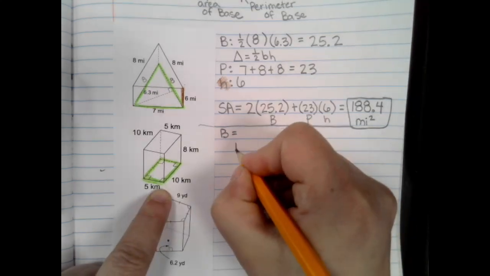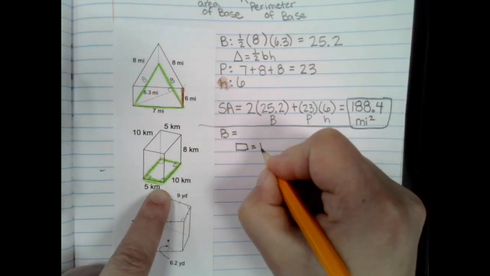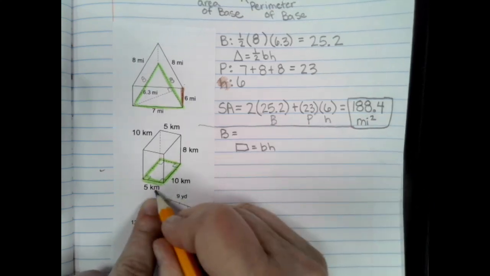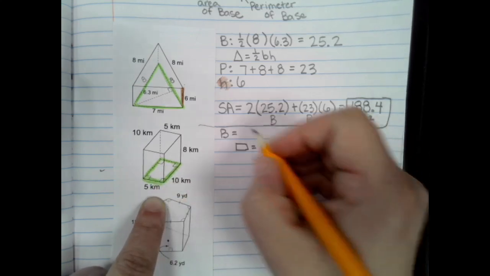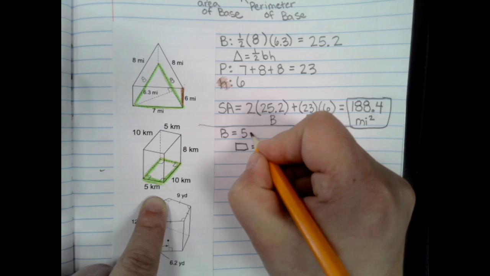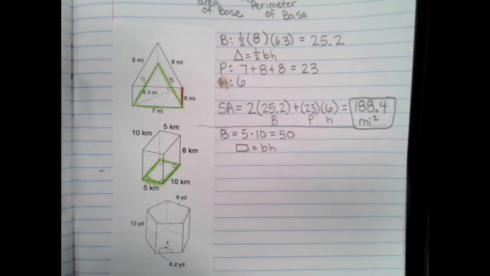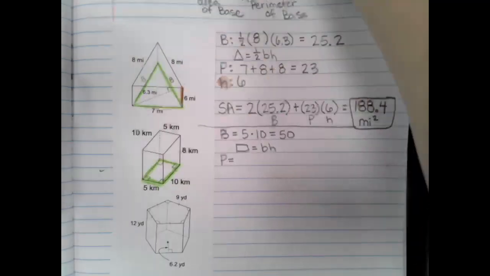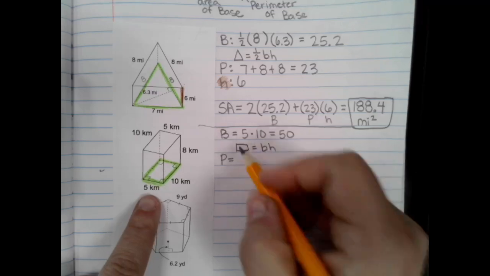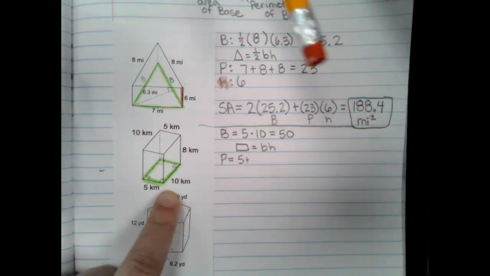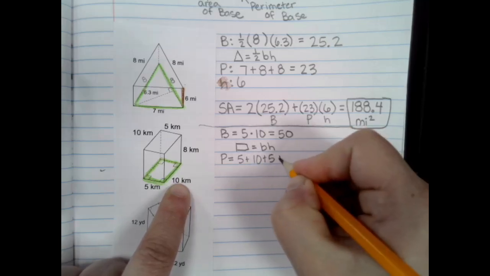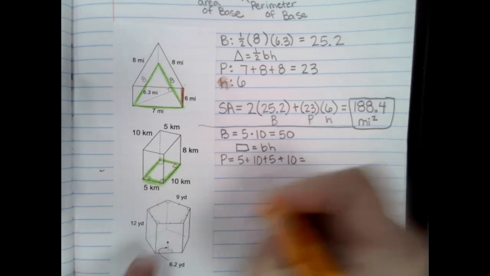All right, so in this one, what's the area of a rectangle? Base times height. So what's our base and our height of this rectangle? 5 times 10. 5 times 10 is 50. Okay, then we have our P for perimeter, and that goes around the outside of that rectangle. So what parts are we going to add together for that outside? 5 plus 10 plus 5 plus 10, going around the outside of that rectangle.